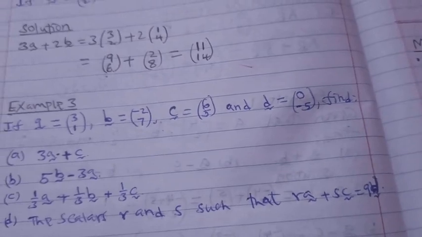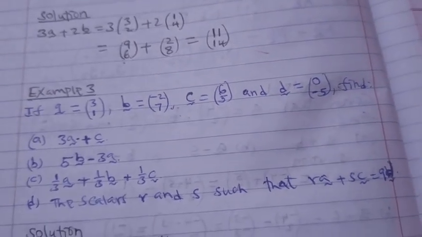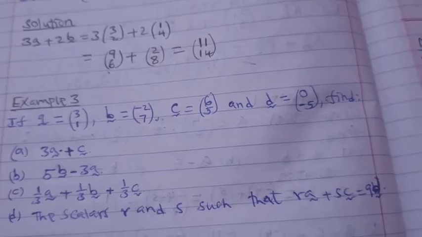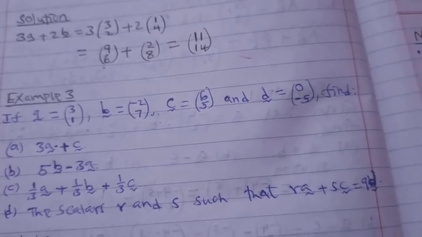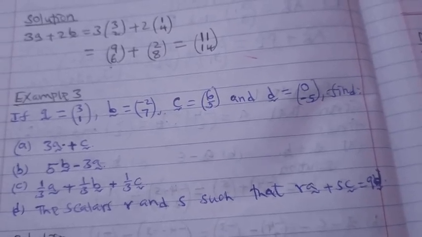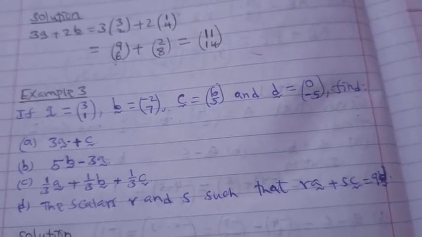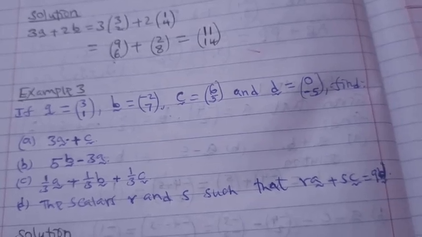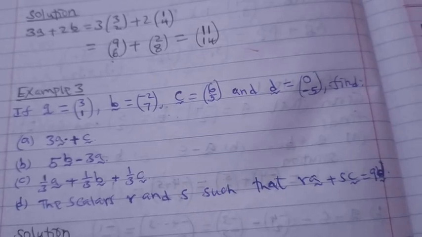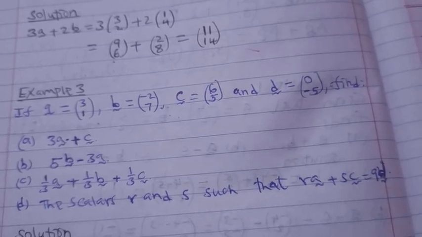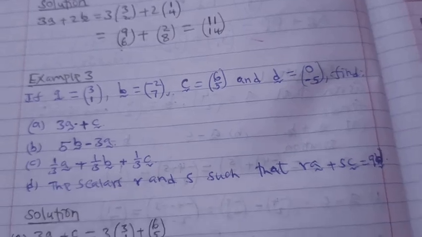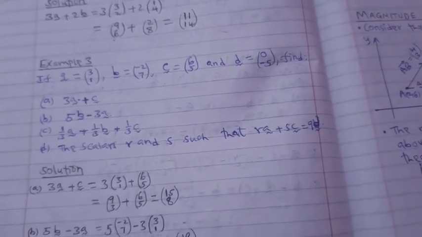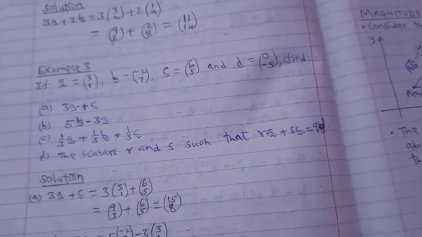Example 3. If vector A equals (3, 1), vector B equals (-2, 7), vector C equals (6, 5), and vector D equals (0, -5), find 3A plus C, 5B minus 3A, and a third of A plus a third of B plus a third of C. Then find the scalars r and s such that rA plus sC equals 9D. Solution.